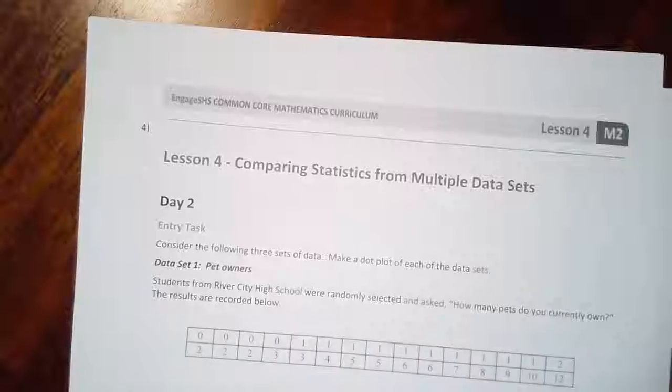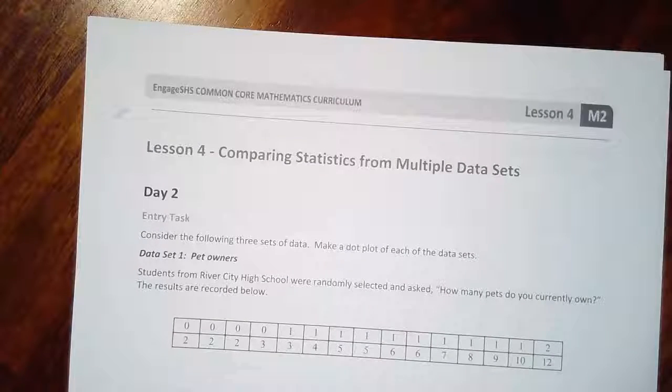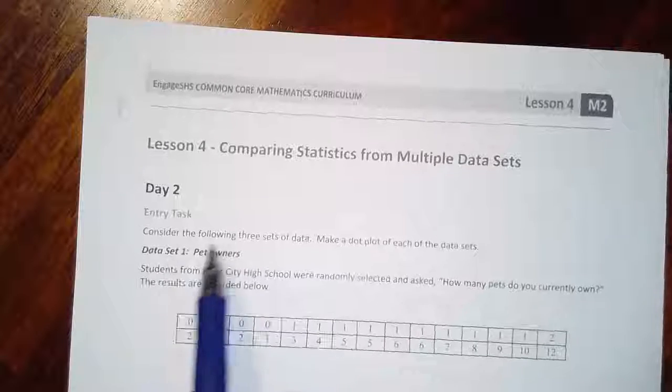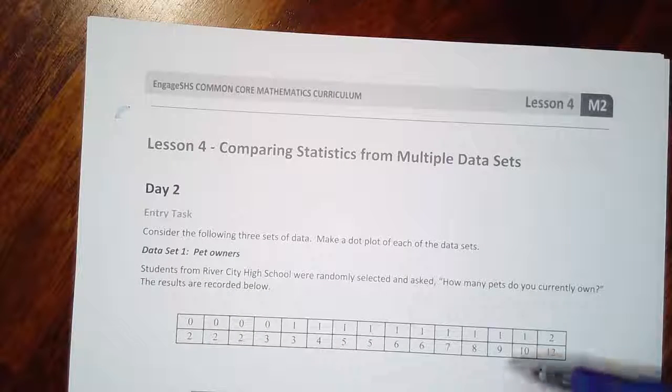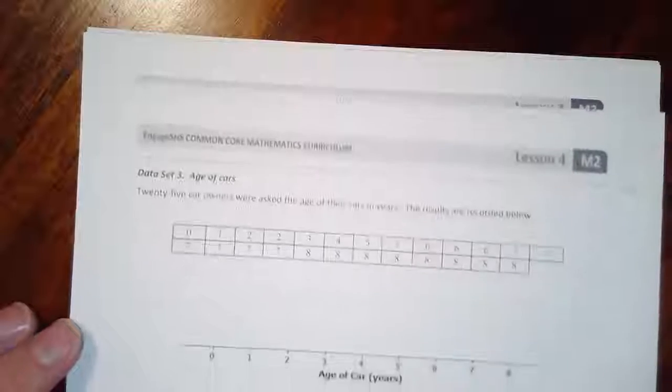We move on to lesson 4, day 2. There are 3 dot plot questions. 2 of them are in the entry tasks. And I'm going to go ahead and skip these 2 and say you need to do these after I have done the example on the next page. Let's go to data set 3, the next page.